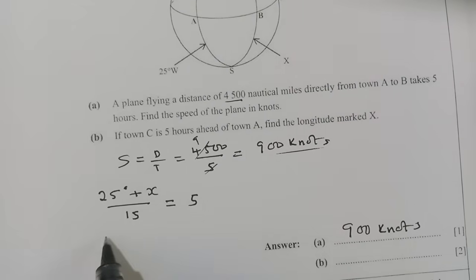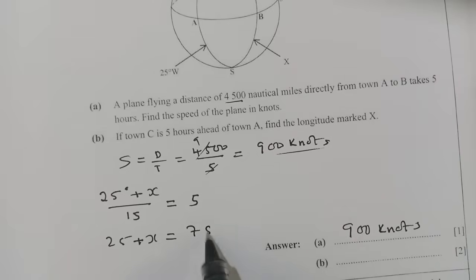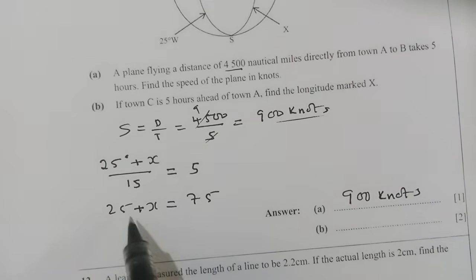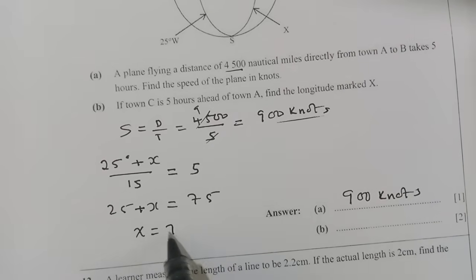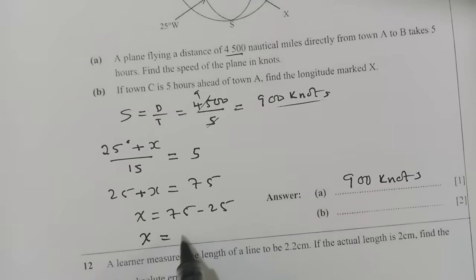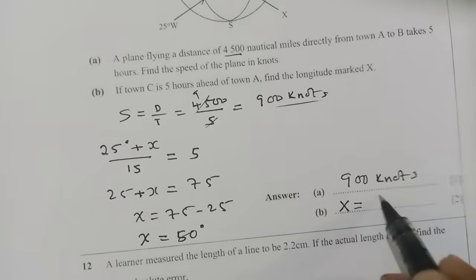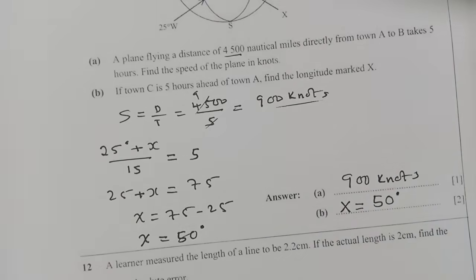So now we can solve. We cross multiply. We have 25 plus X is equal to 75. Group the like terms. X is equal to 75 minus 25. And X will be equal to 50 degrees. So our X is 50 degrees.